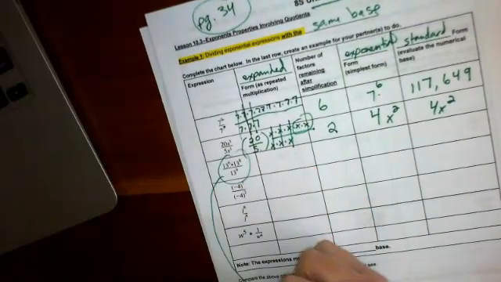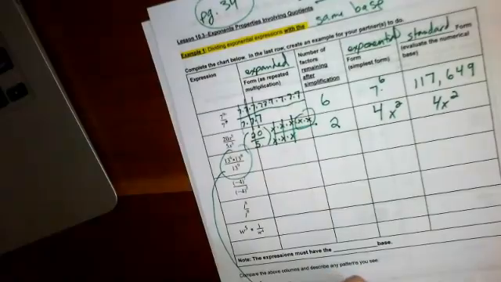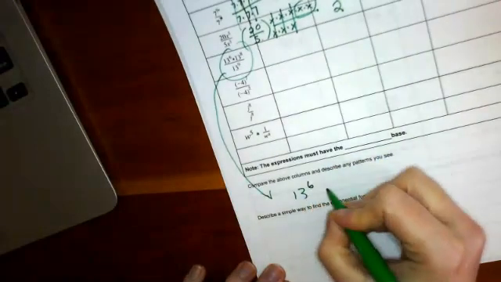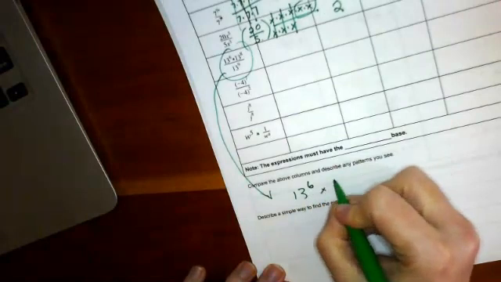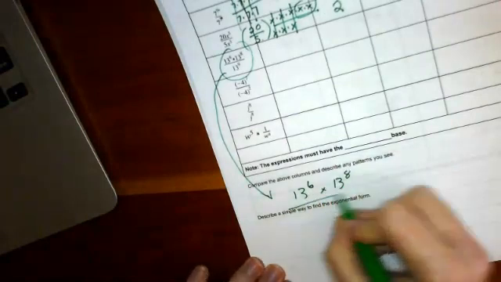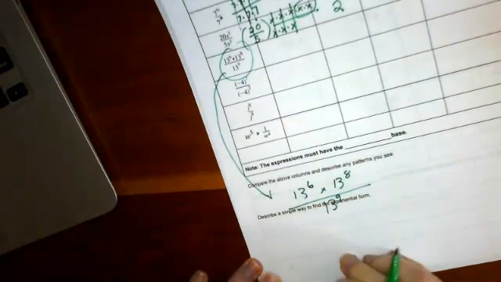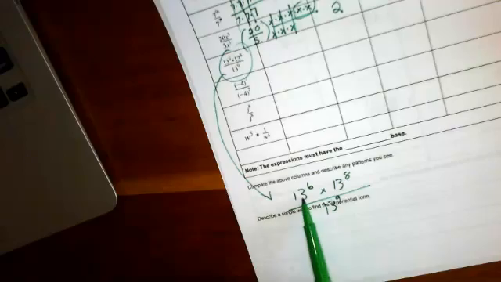So I really like this next problem also. I'm going to go down here. If we have 13 to the 6th times 13 to the 8th over 13 to the 9th. Now, you could write out 6 13s and then 8 13s and then over 9 13s, but I'm going to show you an easier way.